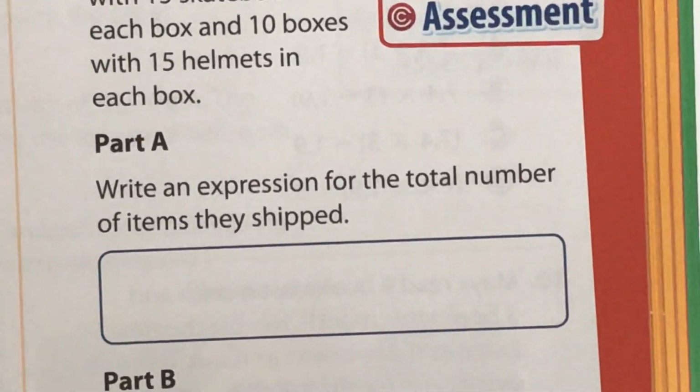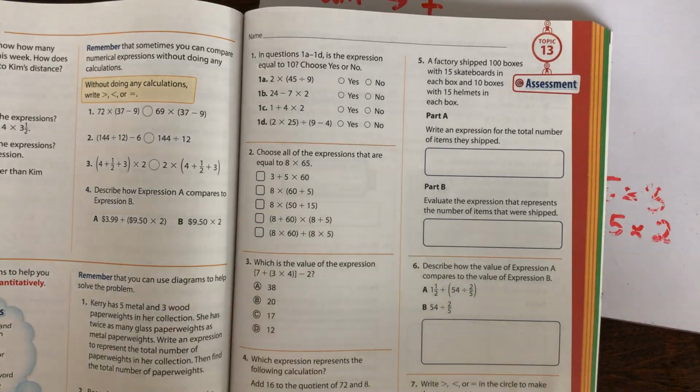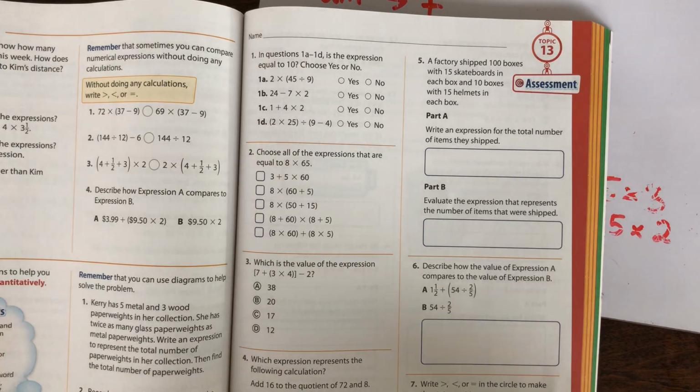Let me zoom out real quick. You're going to complete your topic 13 assessment, and I will be there through Zoom, so if you have any questions or you're unsure of what to do, you'll be able to ask me any questions that you have, all right?